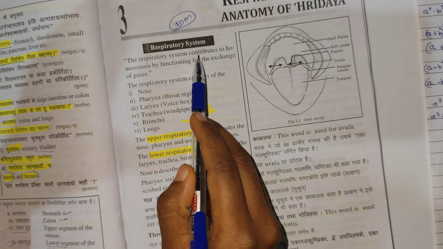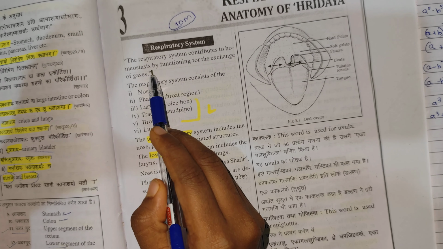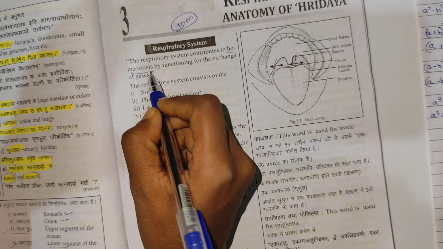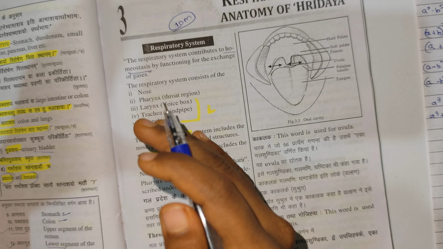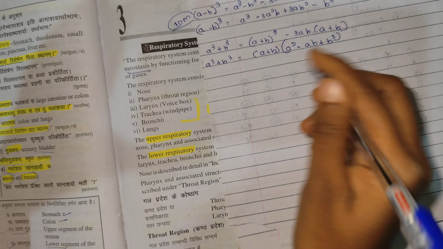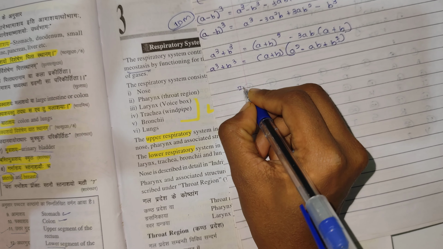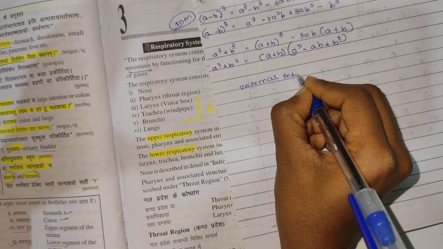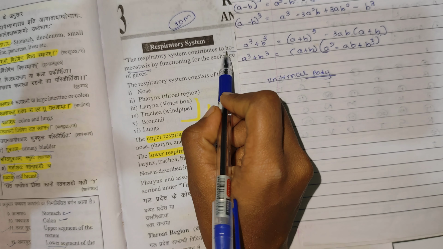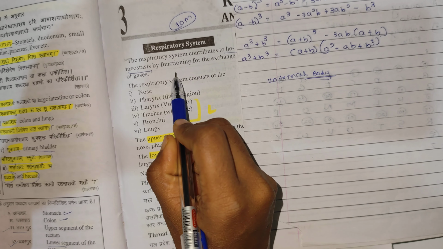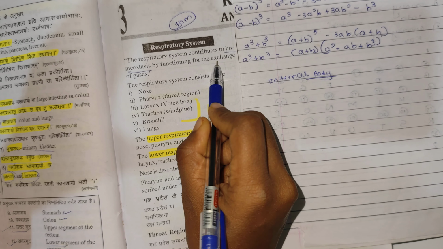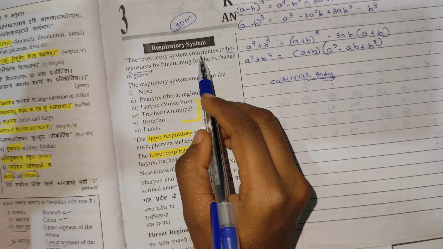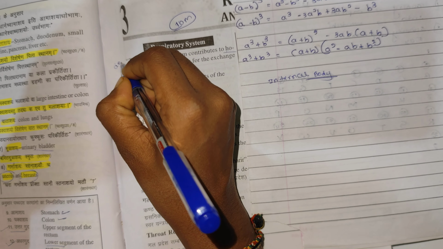The respiratory system contributes to homeostasis by functioning for the exchange of gases. Homeostasis means maintaining the internal constant body temperature. Internal body temperature is maintained, and that process is known as homeostasis. So by exchanging of the gases, it helps in the body maintenance. This is the definition.